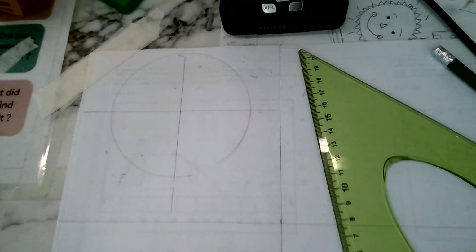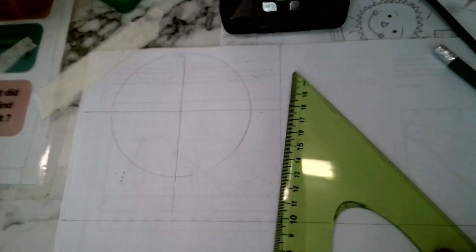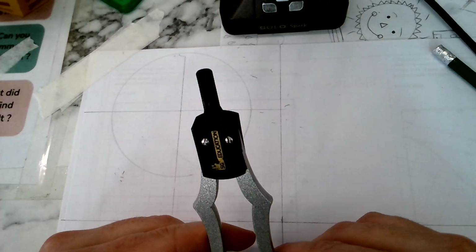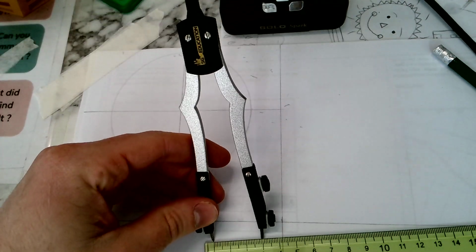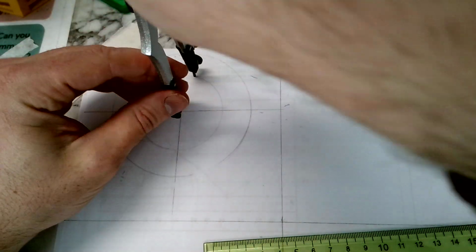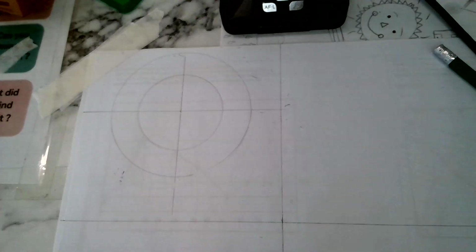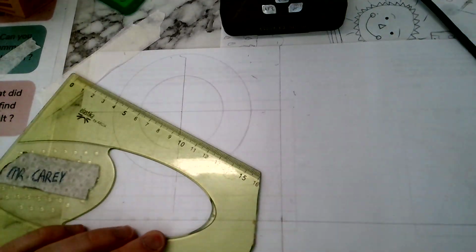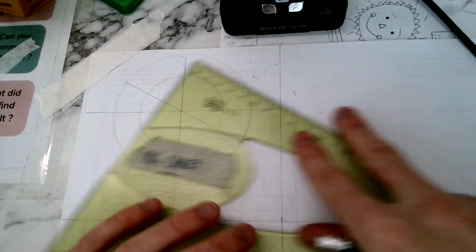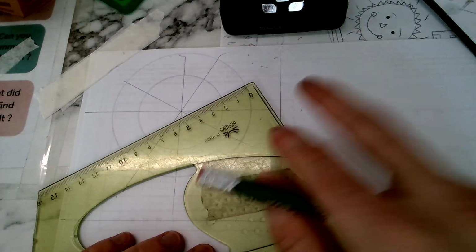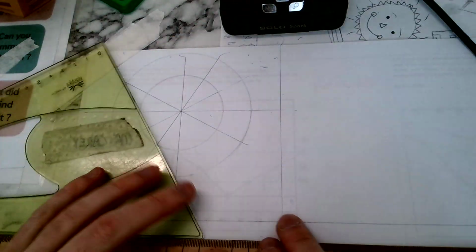As I said, I kind of have to manually zoom it in. So there is our major axis, which is our big circle. Our minor axis then is 30 millimeters, so we'll set to 30, just like that. And then we'll swing our minor axis circle. So we've got our major and our minor axis swung. We'll then take our 30 degree, 60 degree set square, and we will draw all the way straight through the center. Flip it over and do the same thing, nice and light.